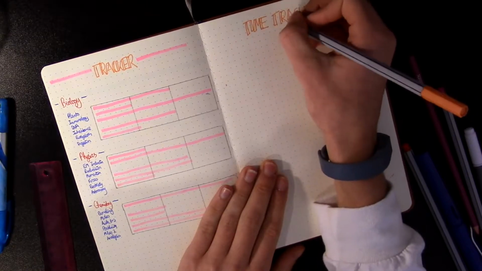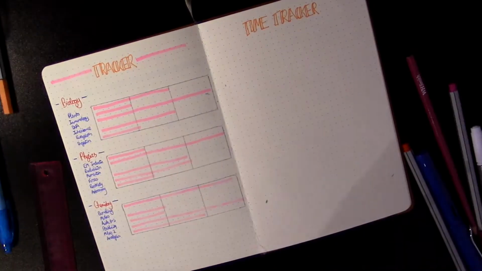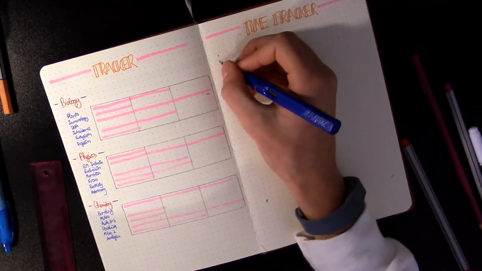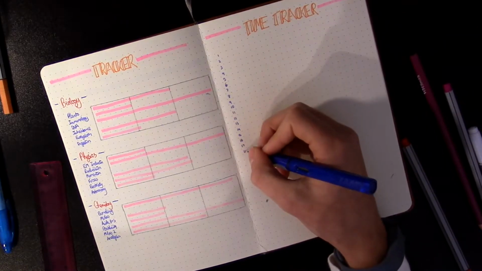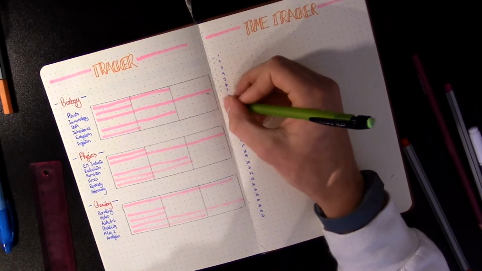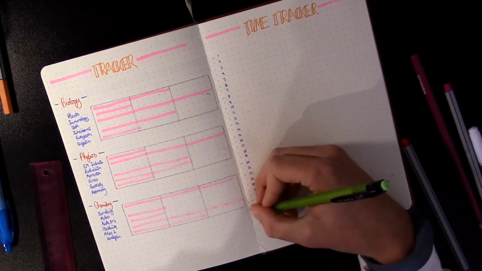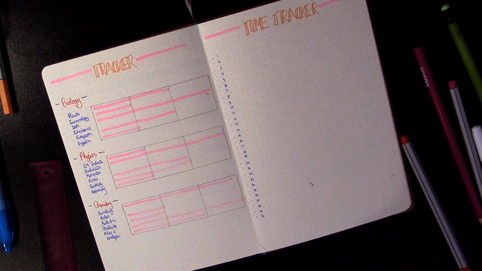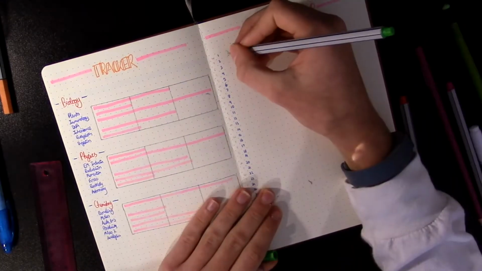So the next page I'm going to be doing is just a really simple time tracker, just so I can visually see how much revision I'm doing each day and see how much I'm doing overall. So what I'm doing is just listing the days down the left, and then next to them I'm writing their weekday. And basically every day I'll just go in and fill in how much revision I've done.